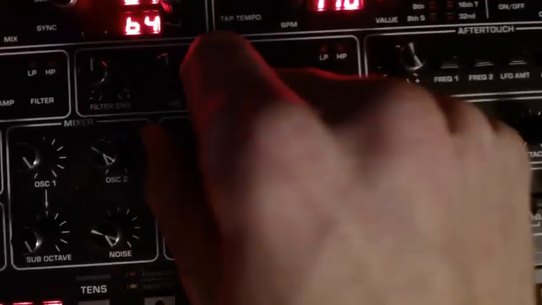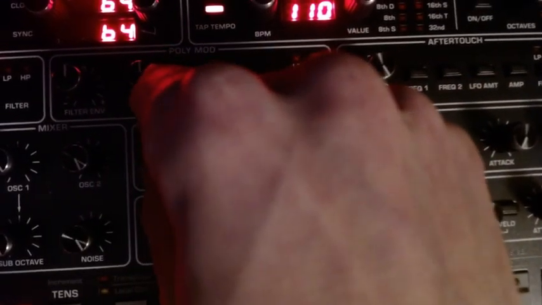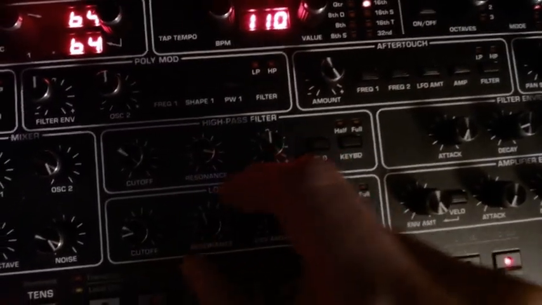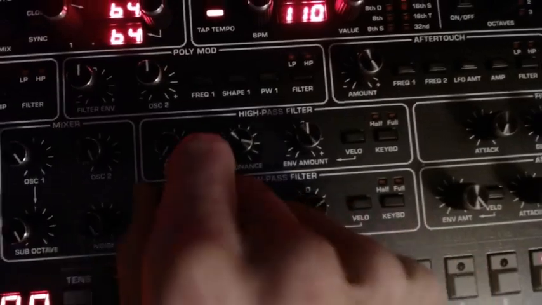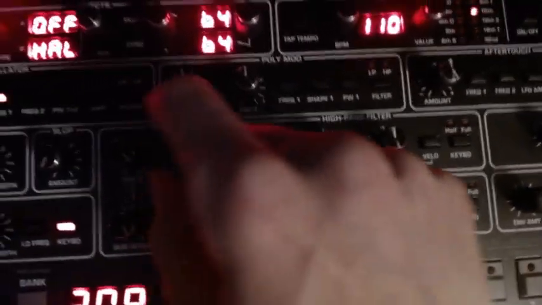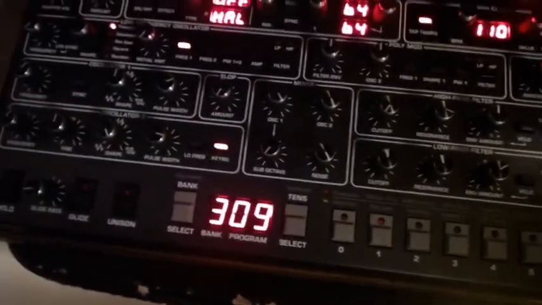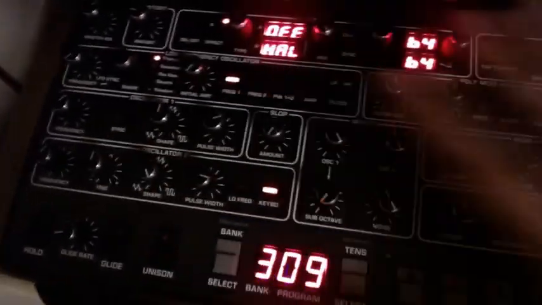Plucky sound, and here is my high pass filter. Whoop. Oh, sorry, I want my low pass filter. So, point being, hopefully you can see this is a more complicated synth.